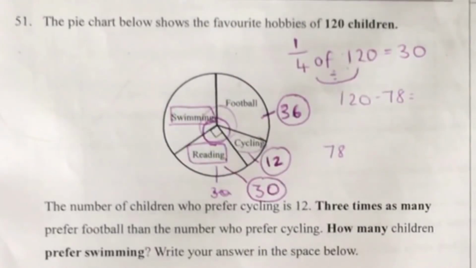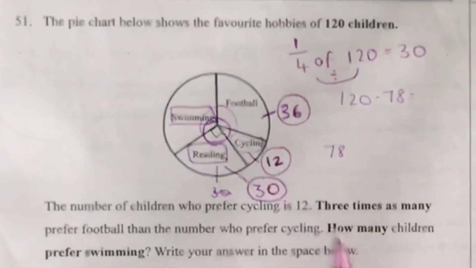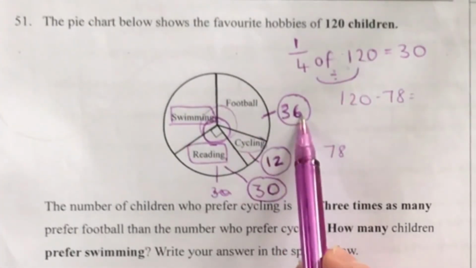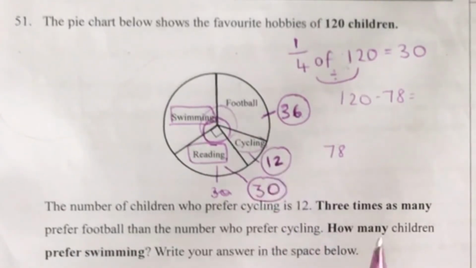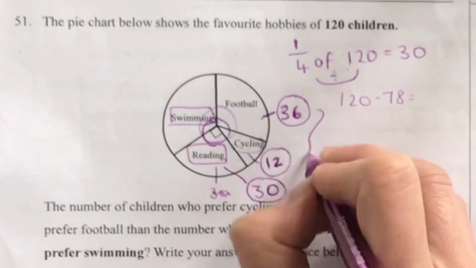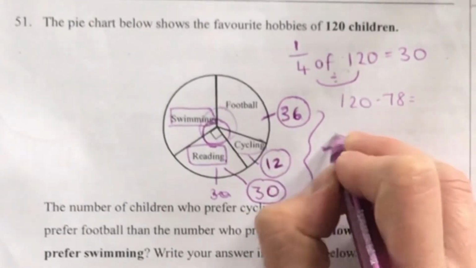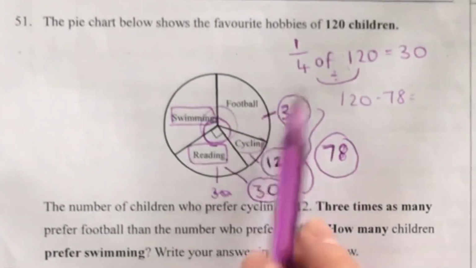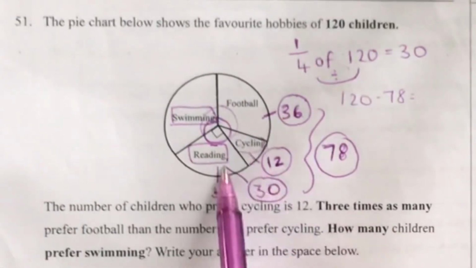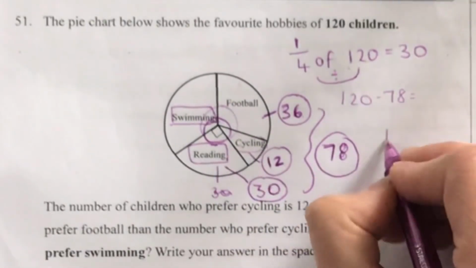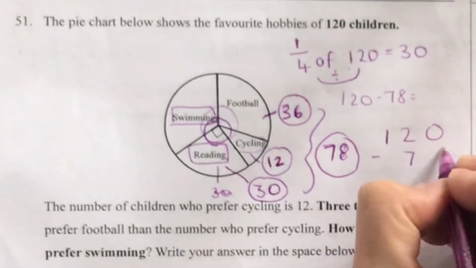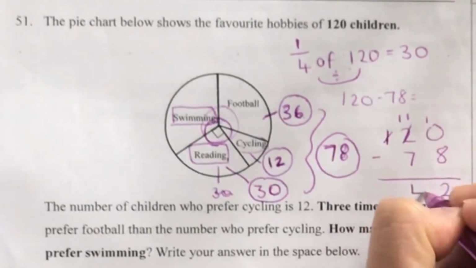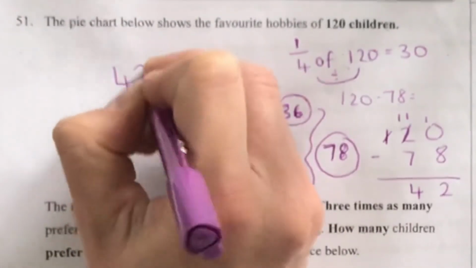Your next step is to look at these 3 and add them together. We've got 30 plus 30, which gives you 60, plus 6 is 66, plus 10 is 76, and then plus 2 gives you a total for those 3 of 78. Your last step is to work out how many children chose swimming. If you had 120 altogether, these 3 parts of the pie chart stand for 78. So you do 120 take away 78. And that gives you 42. So 42 children chose swimming.